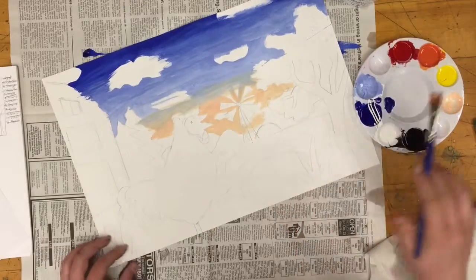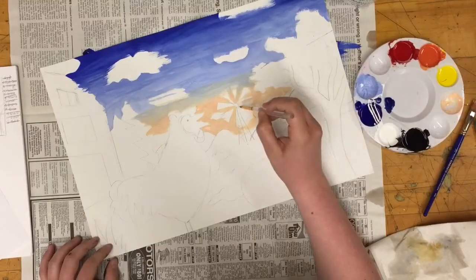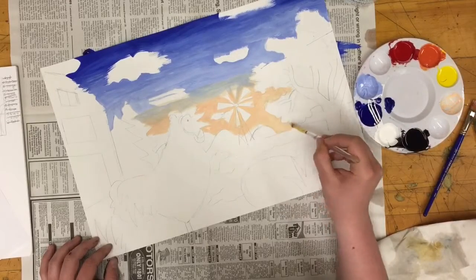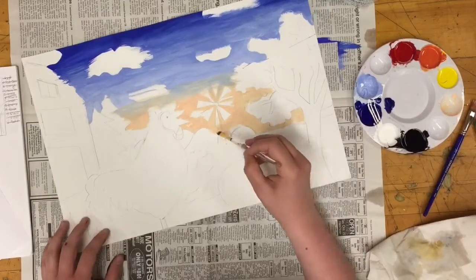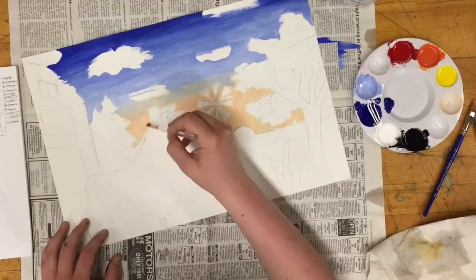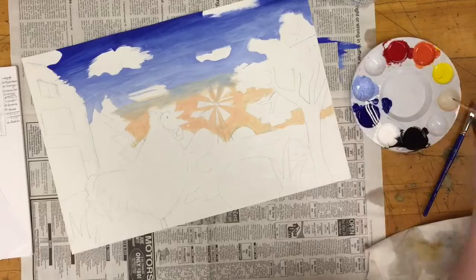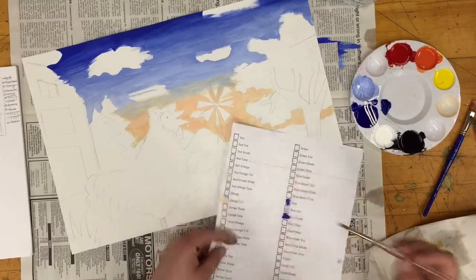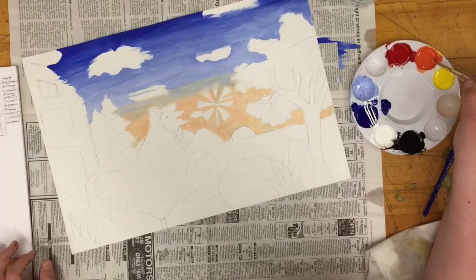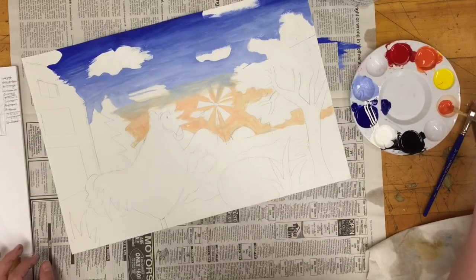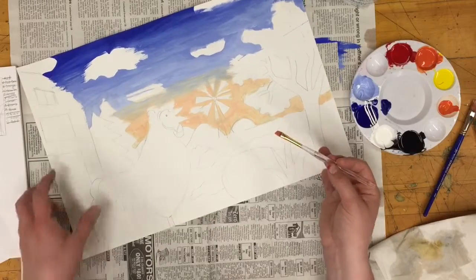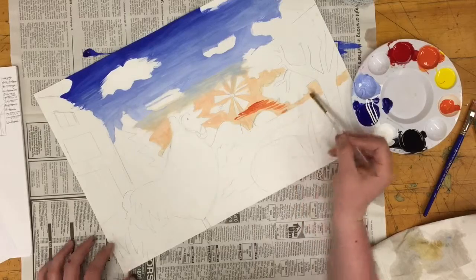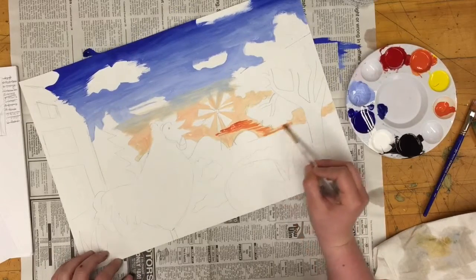It might help me to use a smaller brush right now. Remember, that is my orange tint. Okay, so I'm going to take more orange. Actually, okay, I'm going to try and get my regular orange in here now. I'm just going to make some streaks with it, around the sun, around the horizon line here.